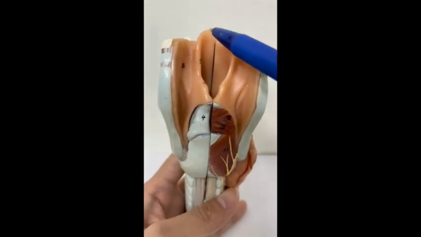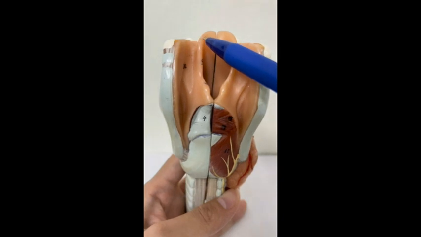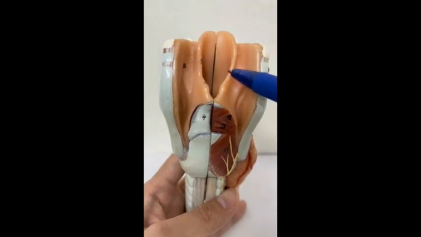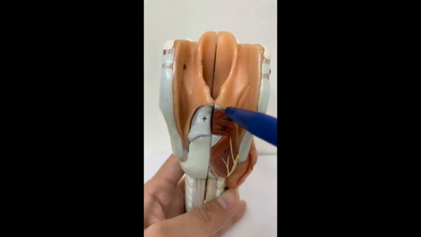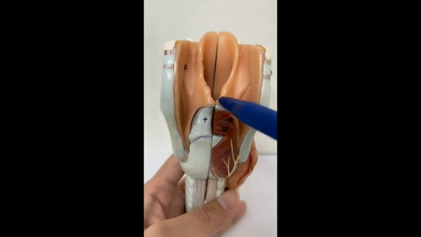And then from posterior, what you can see here, this is the aryepiglottic fold. As I mentioned just now, this is the cuneiform tubercle, and this is the corniculate tubercle, and this is the interarytenoid fold.